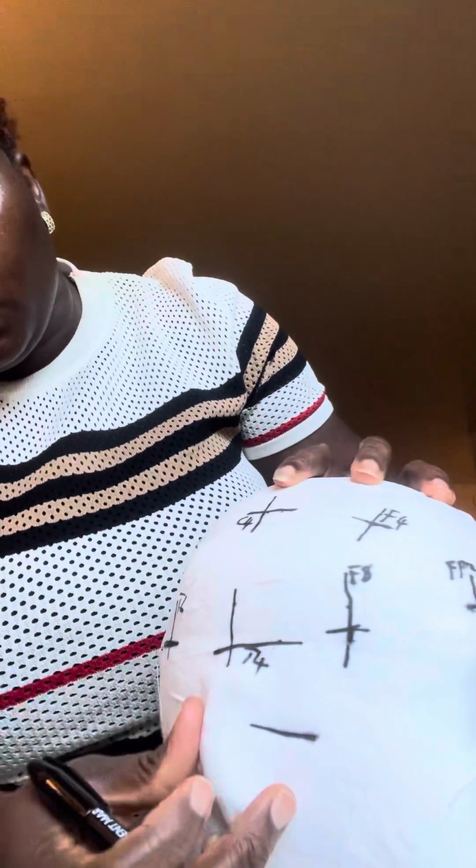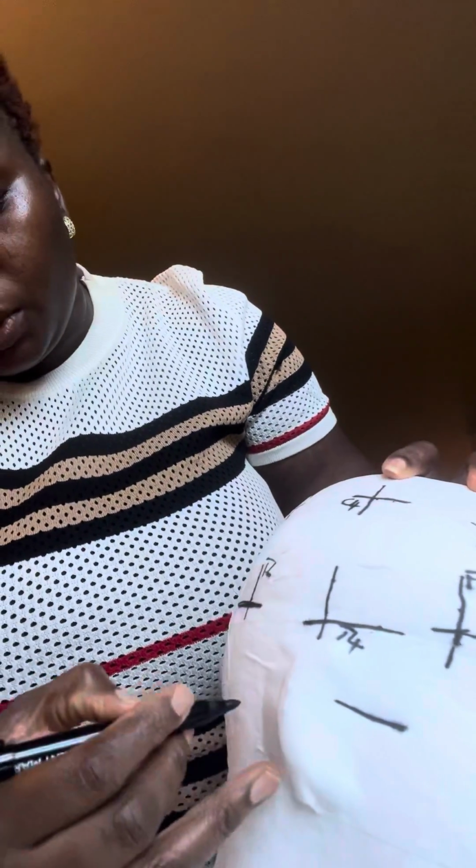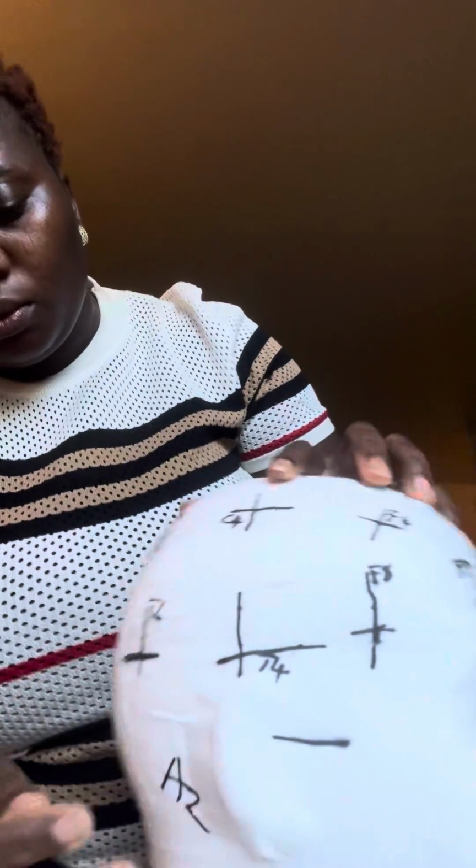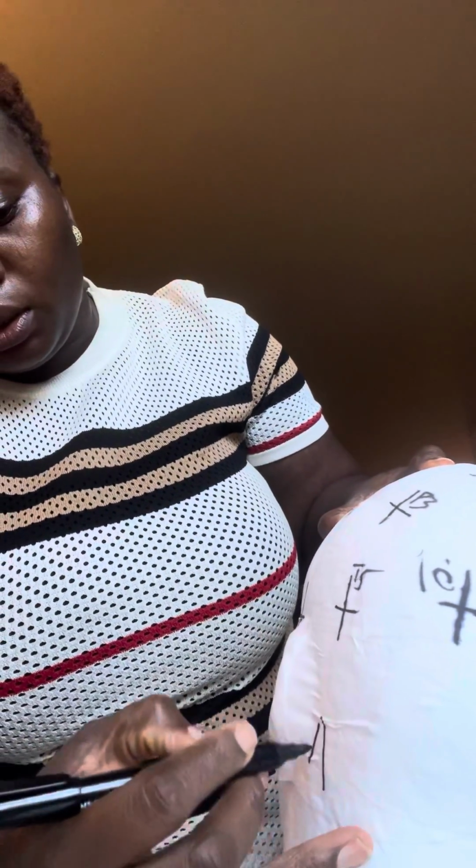So this is how I got my 10-20 measurements, and this is the mastoid, which is your A2, and this is A1, the mastoid. So I will go ahead and do my electrode placing.